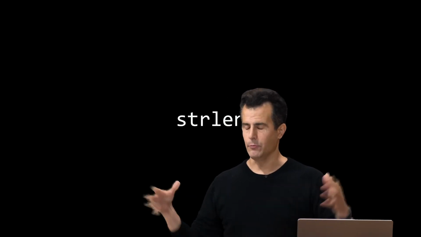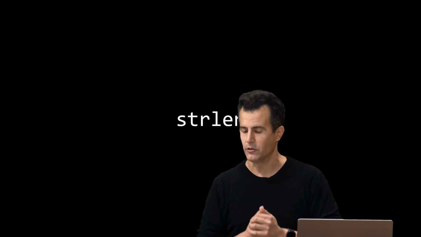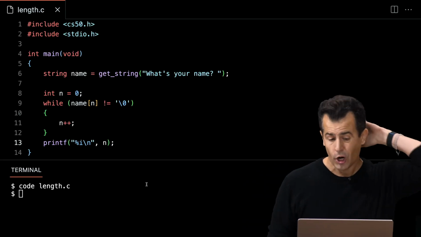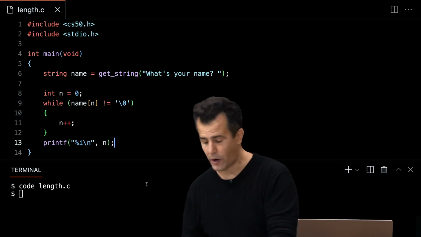Strlen means string length. It was named very succinctly just because it's a little easier to type than string length. But strlen tells you the length of a string. So how might I use this in my code here? Well, it turns out I can simplify this quite a bit.